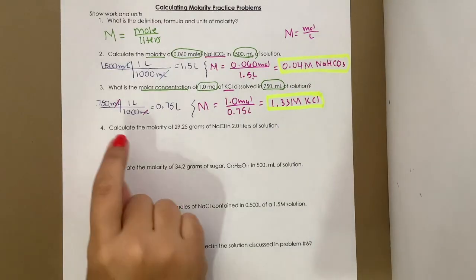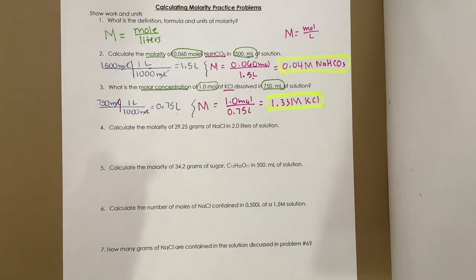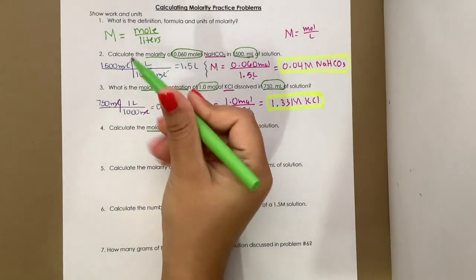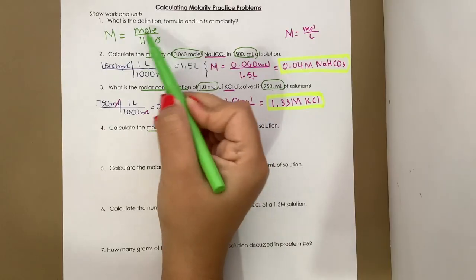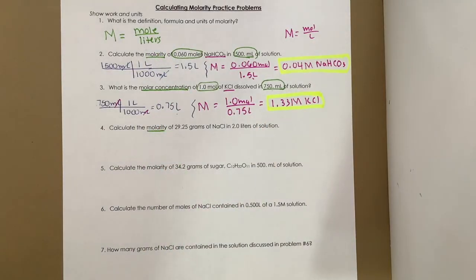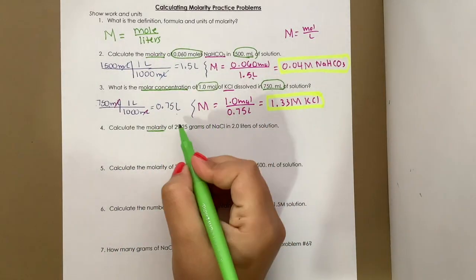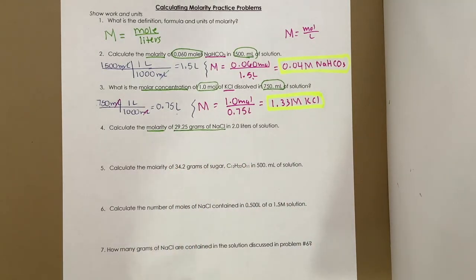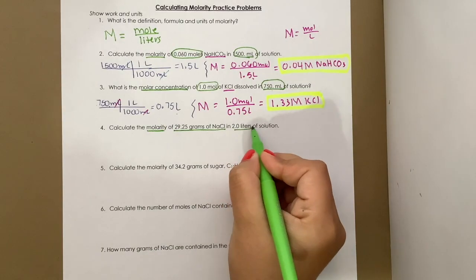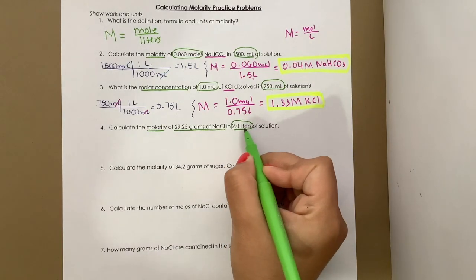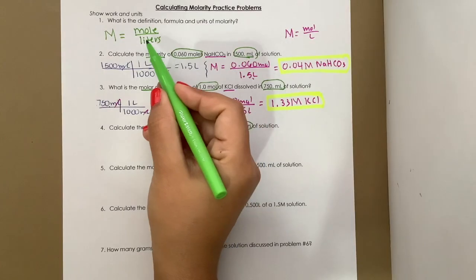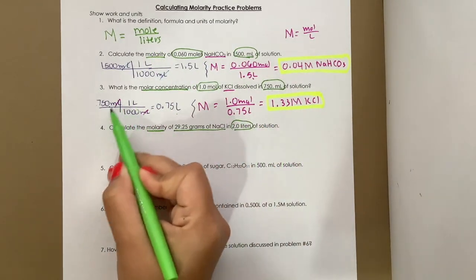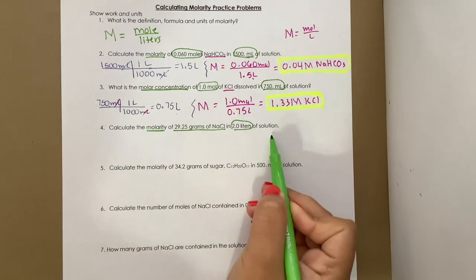Okay, number 4 says calculate the molarity. Again, molarity is moles over liters. How much solute for solution do we have? Of 29.25 grams of sodium chloride in 2 liters of solution. So here the volume is already given to us in liters, which is good. So we do not need to do anything with this because it's already given to us in liters.